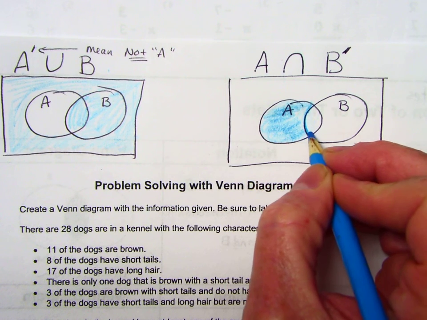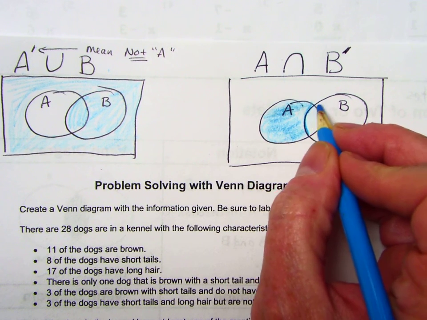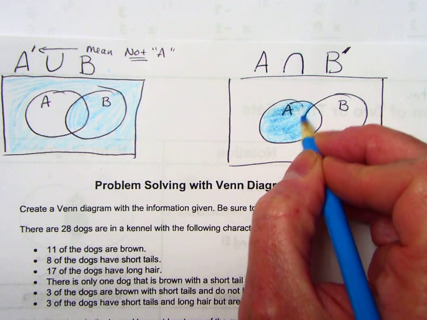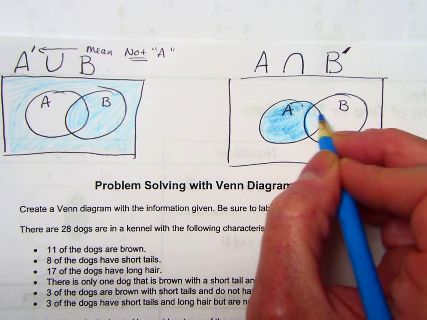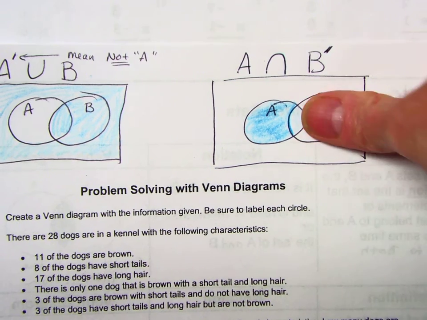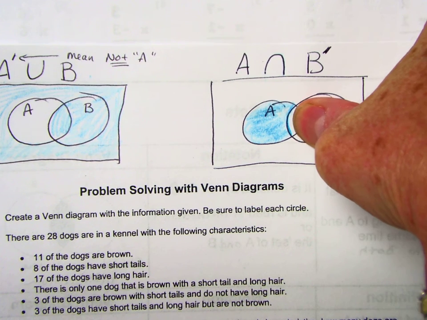A was very light. I made it very light, just barely. But not B means that it's all of this. Okay, do you see? I'm trying to make that just barely visible there. Because all of A included the whole circle, right? But now I need it to intersect, not union, intersect with stuff that's not B. So that means I need to not have any of the B stuff there.